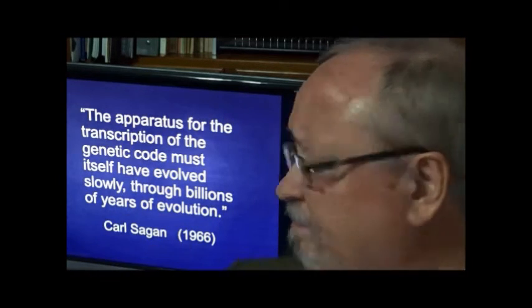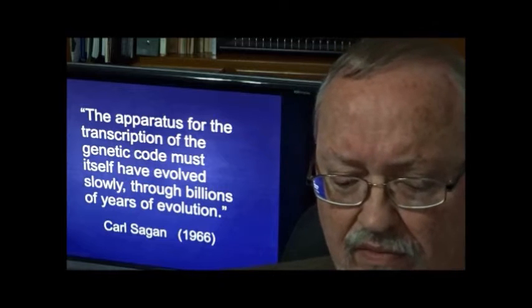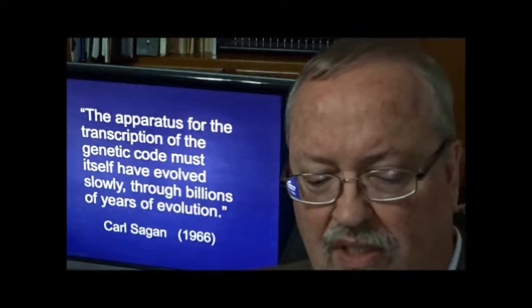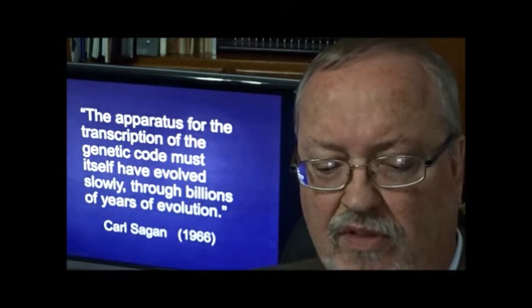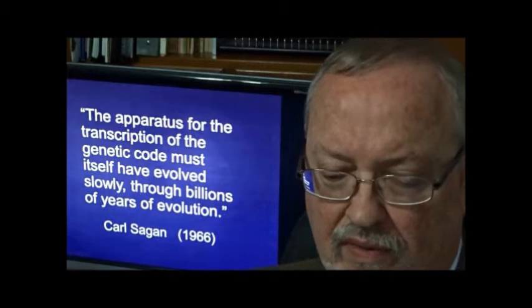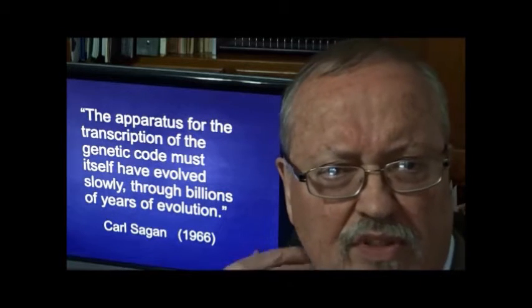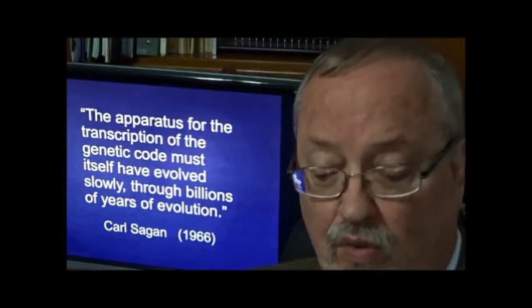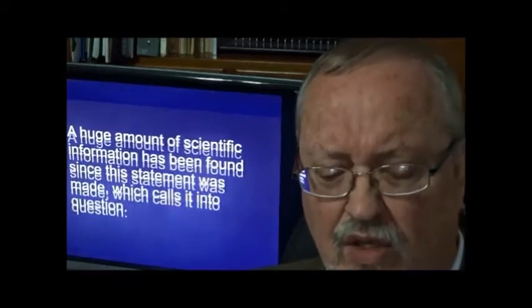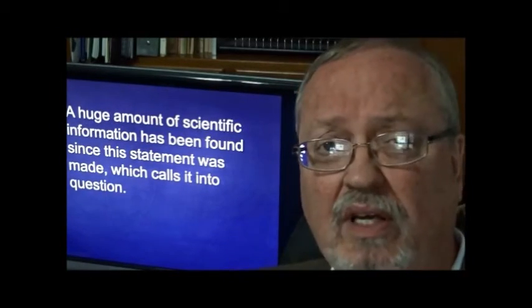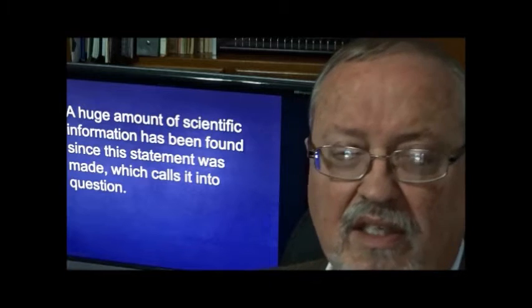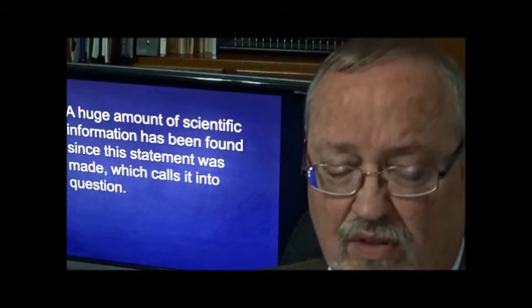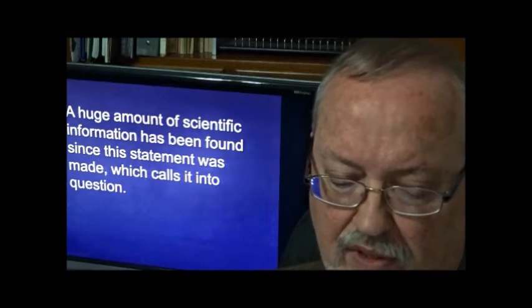But this is a quote here from Dr. Carl Sagan from 1966, and he says, "The apparatus for the transcription of the genetic code must itself have evolved slowly through billions of years of evolution." And what I'm going to present to you today calls this statement into question. A huge amount of scientific evidence has been found since 1966 that does call that statement into question, that life and the evolution of life occurred over a period of billions of years.